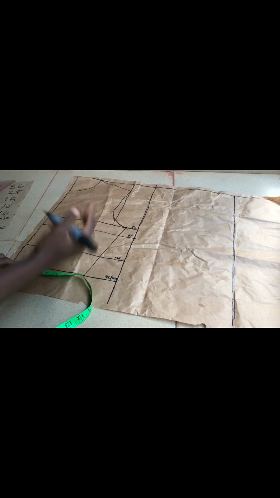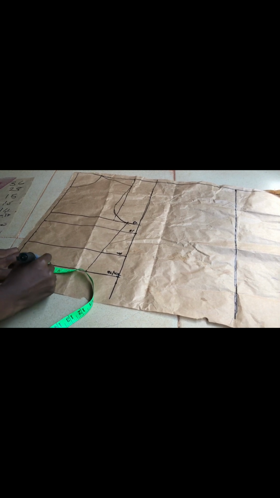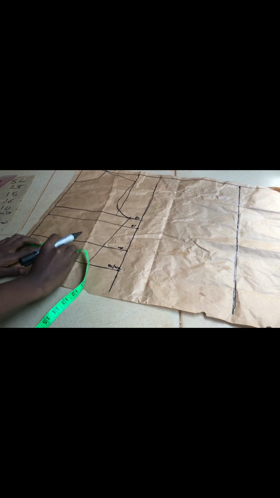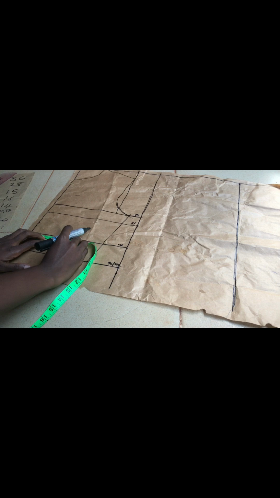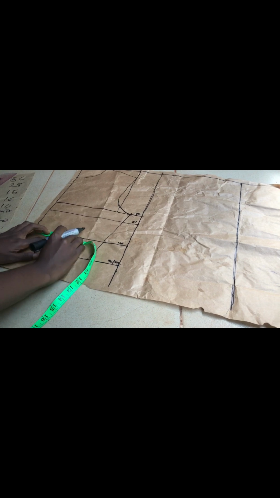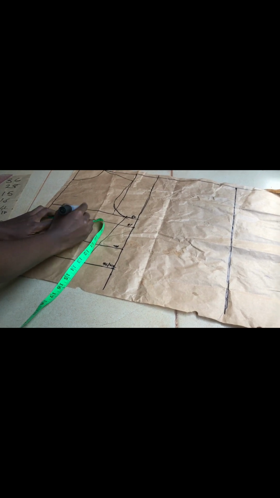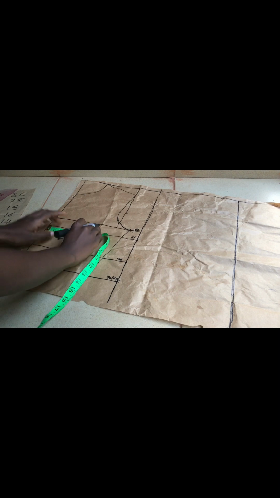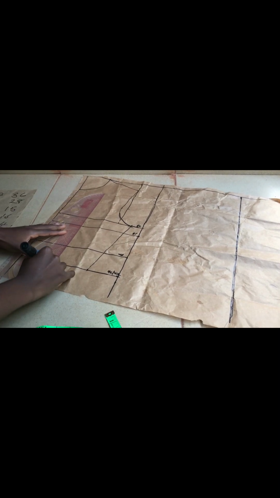So guys, after doing that, we go ahead to take our darts. Now the nipple to nipple I'm working with is 7.5, and you divide 7.5 by 2, you'll be having 3.75. So this is at 3.75 here. You mark it on all of these. Mark it on your under bust, your bust point, and so after you mark, you are going to connect it with a straight line, as you see me doing like this.